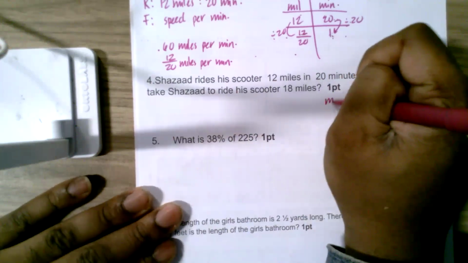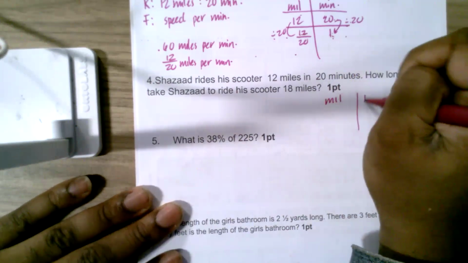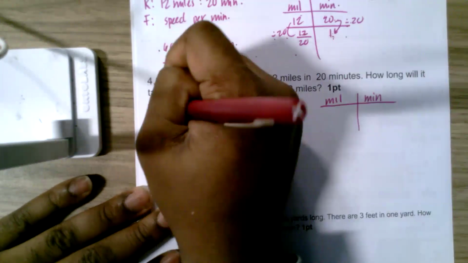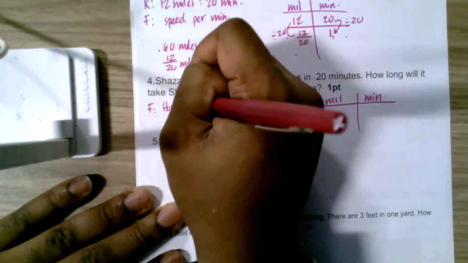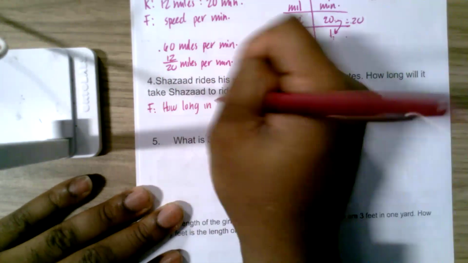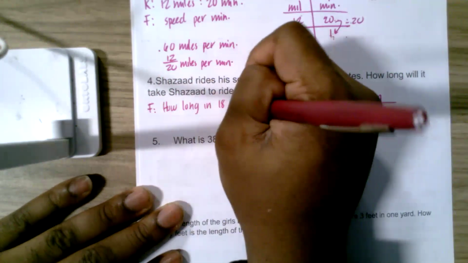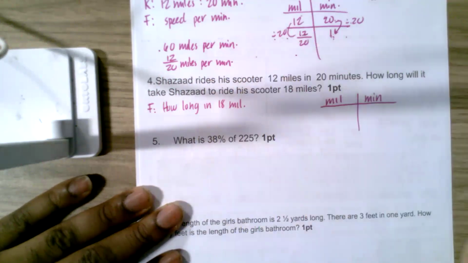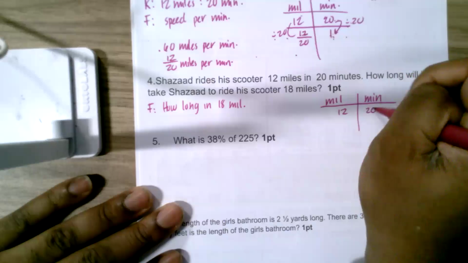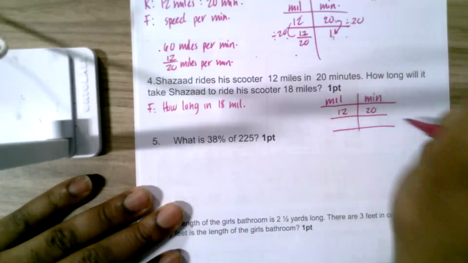So we know we're comparing miles to minutes. We're trying to find how long in 18 miles. So what do we know? We know it's 12 miles in 20 minutes. We're trying to find 18.